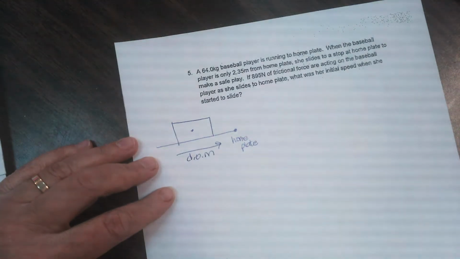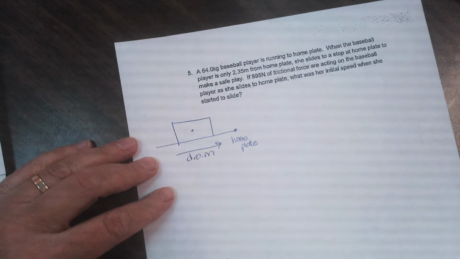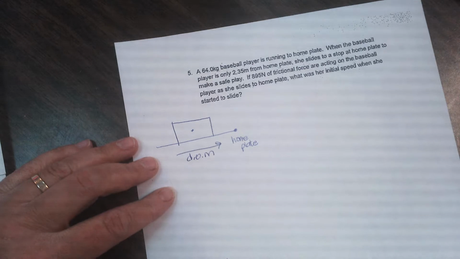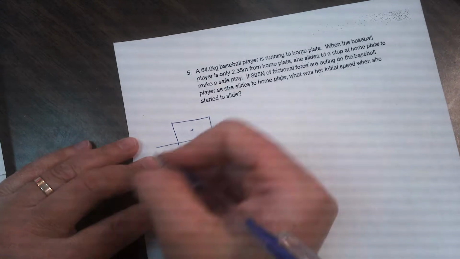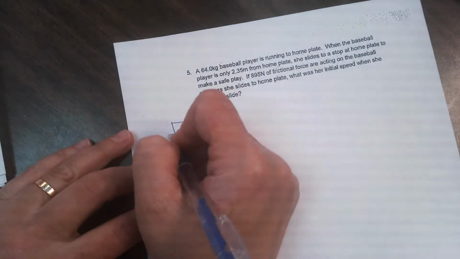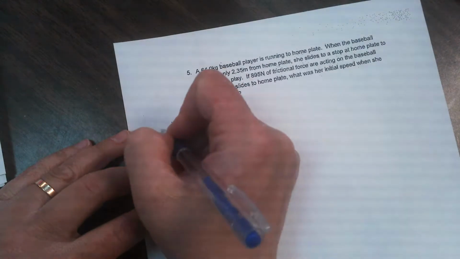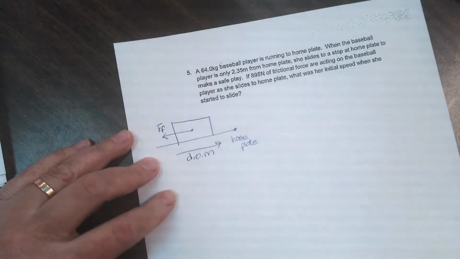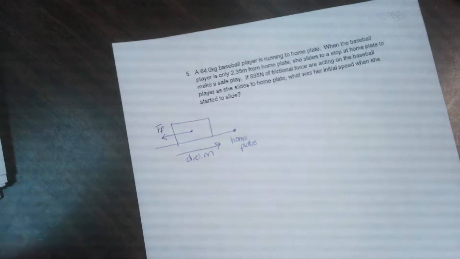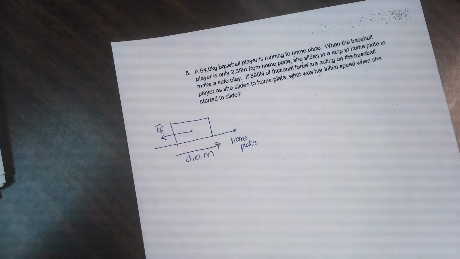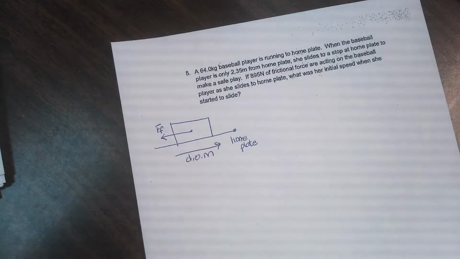Now, there is nothing pushing this girl to run to home plate other than her desire to get a point. But the ground is working against the baseball player, so we have force of friction. In other words, there's no force applied. The runner is already in motion.